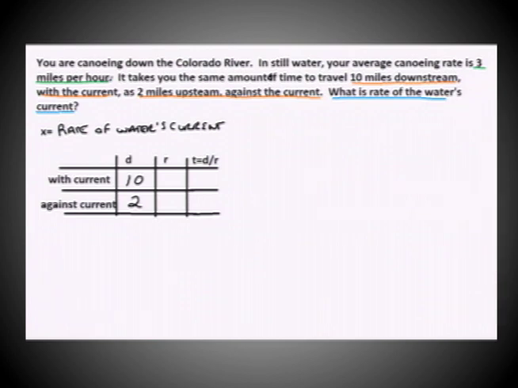We all know that it's no fun trying to row upstream because you've got that current pushing against you. So when we write our rate, we have to take into consideration the rate of the current as well. Well, the rate of the current is x. We don't know what it is. So with the current, we can go 3 miles per hour plus whatever rate the current is helping us move.